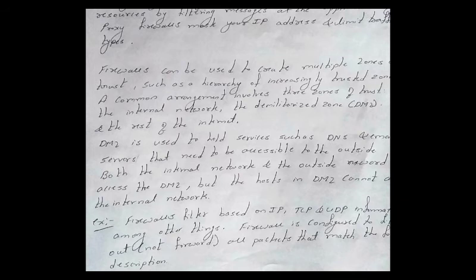Both the internal network and the outside network can access the DMZ. Is it clear? The internal network, which is your trusted network, can also communicate with the servers present in the DMZ area, and even the people in the outside world can communicate with the DMZ area where the servers are present to provide services like DNS or email servers, file servers, or web servers with HTTP. Is it clear?